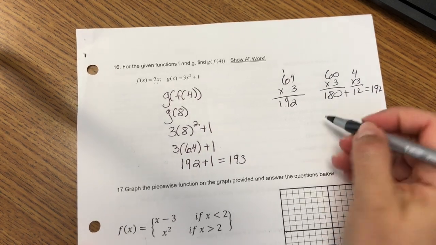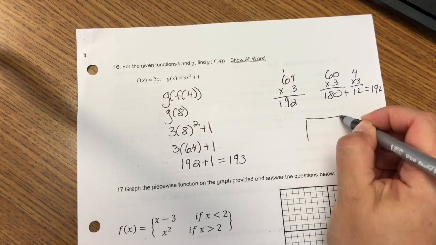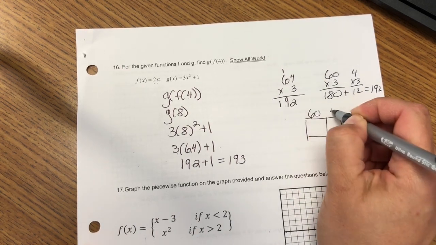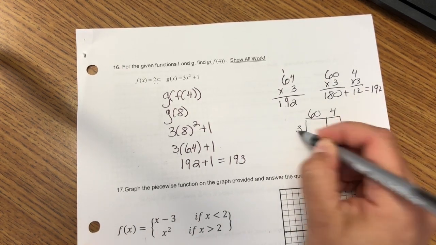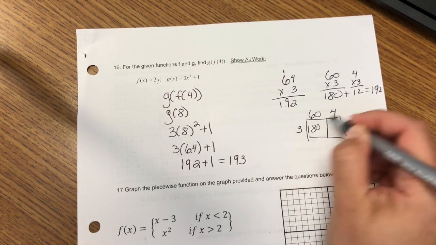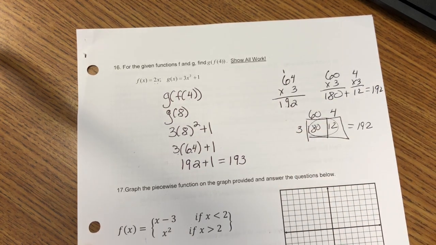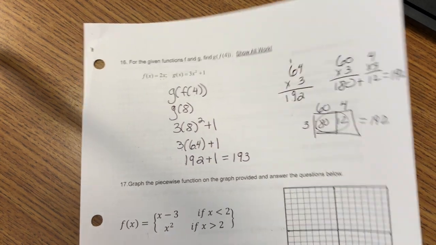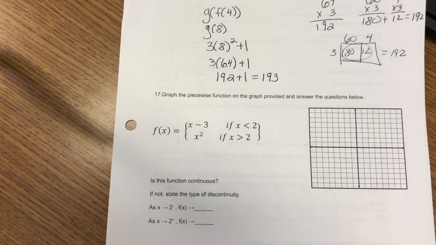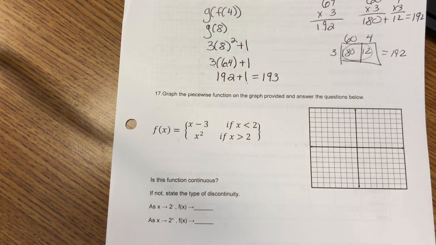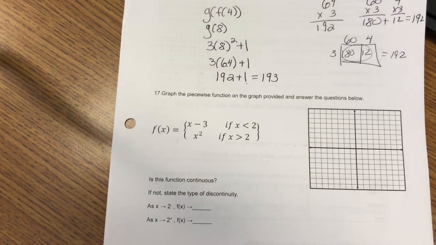If you're a box method fan, you can even do box method with 60 and 4 to make 64 and 3. You multiply and add these together. So all three results give us the 192. So plus 1, our final answer is 193.